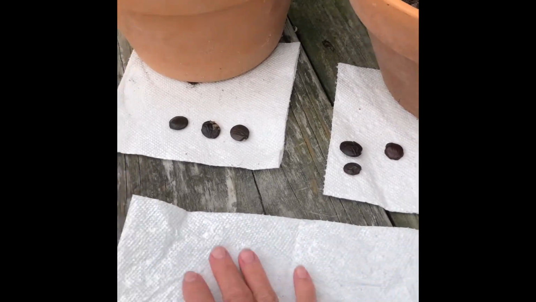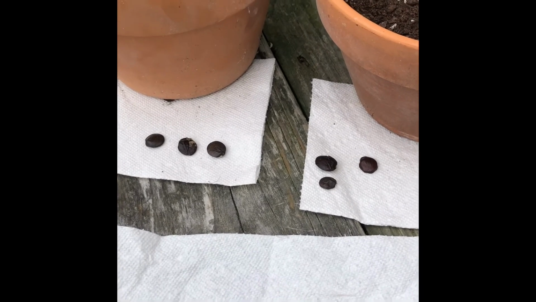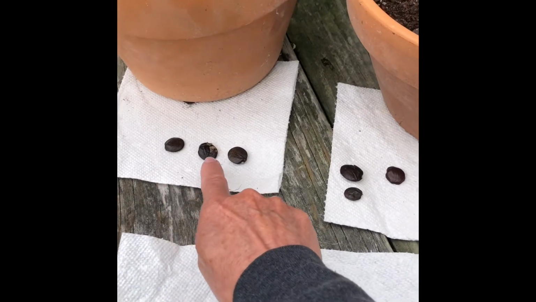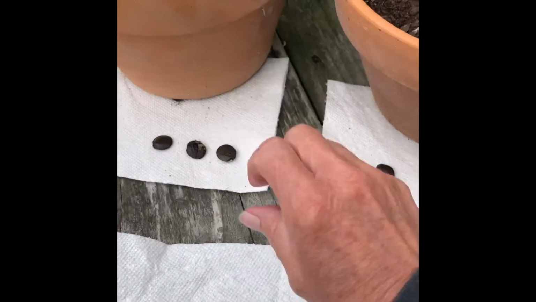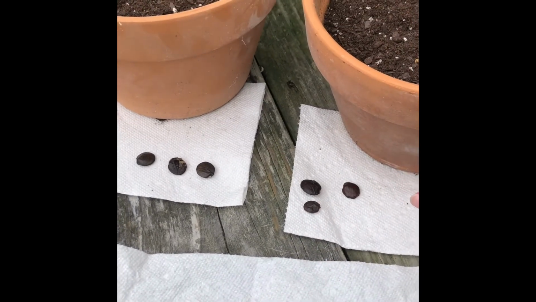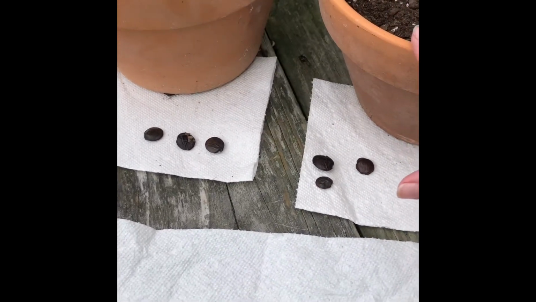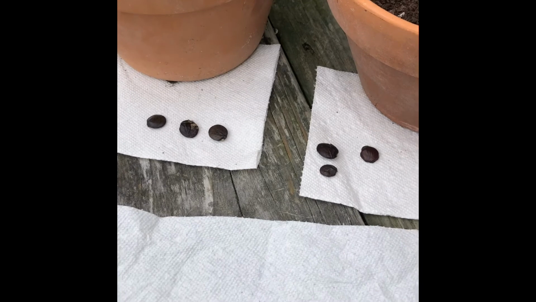Look. We shared my whole set of 6 equally. 1, 2, 3 in this pot, and 1, 2, 3 in this pot. It's a fair share. They both have 3 in each pot.